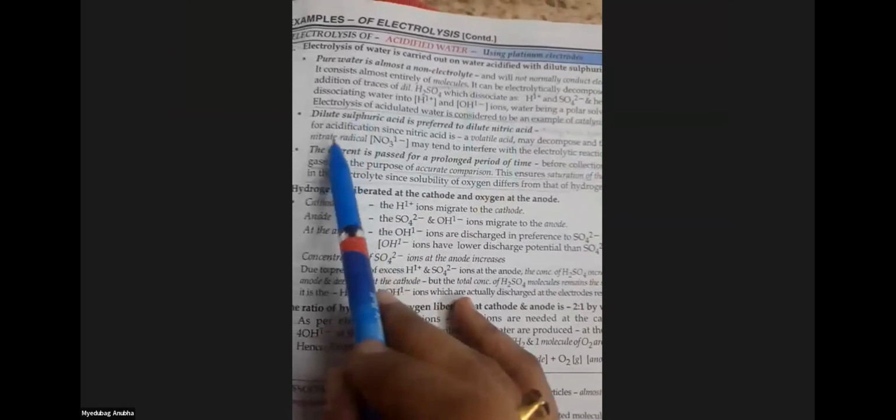Then again, we have used dilute sulfuric acid and not nitric acid. Why? Because you know very well nitric acid is a volatile acid. Volatile means it vaporizes very easily, so it may decompose. Nitric acid is HNO3, so it will dissociate as H⁺ and NO3⁻. The NO3⁻ ion which is formed might interfere with the electrolytic reaction. And as you can see, the sulfate ions SO4²⁻ are not interfering, but remain in the solution.